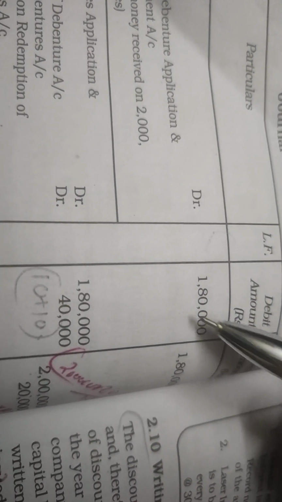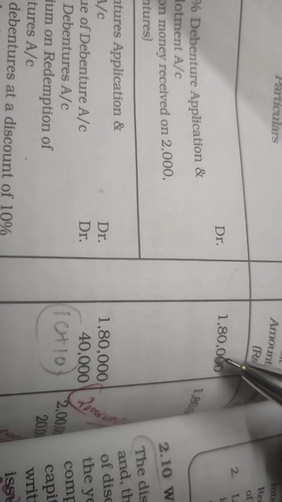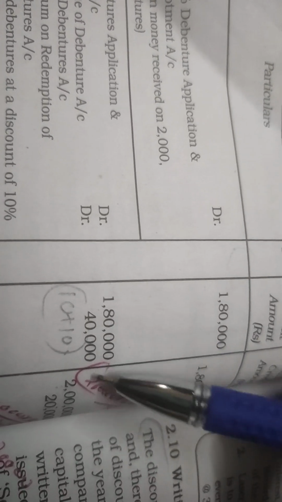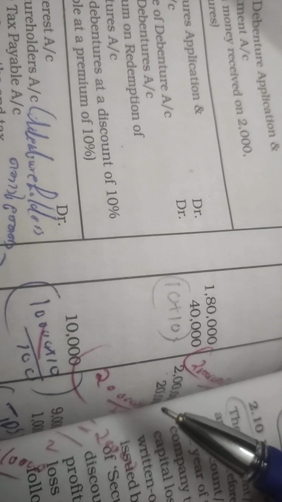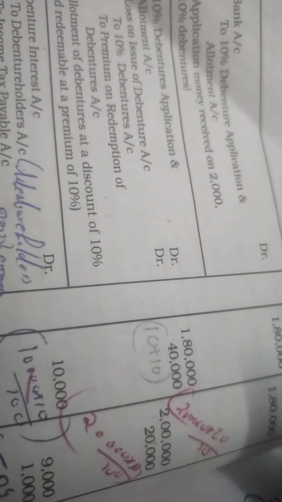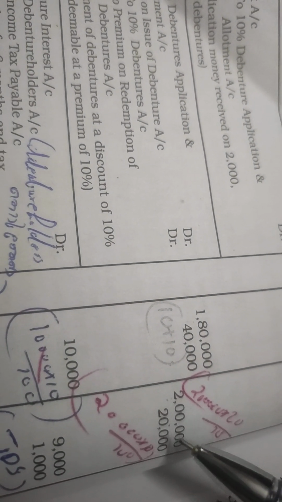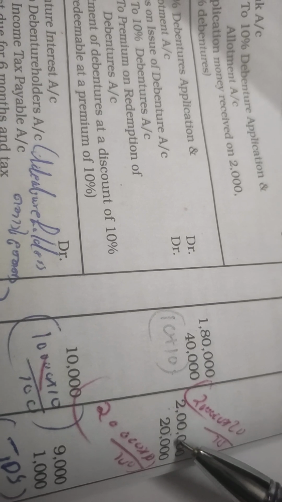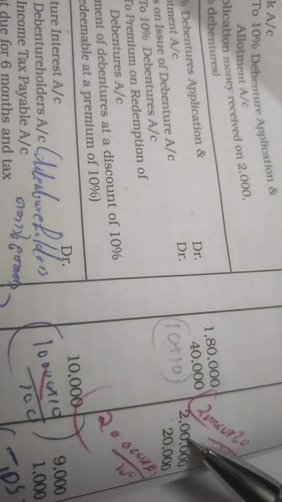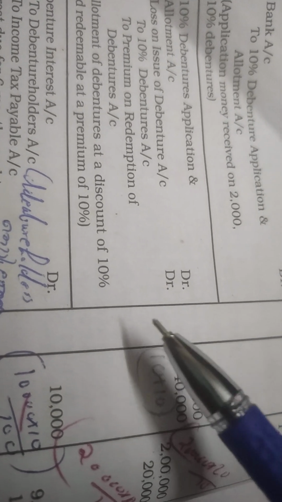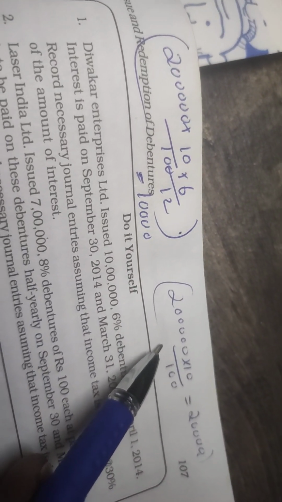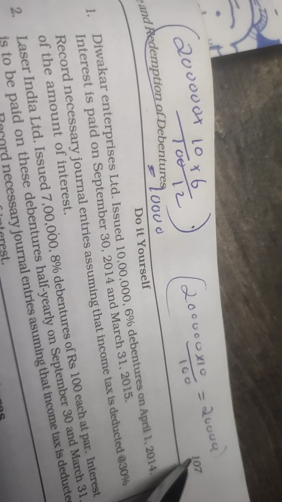The amount on issue of debentures is 1,80,000. Then the actual amount of debentures is 2000 into 100, 2 lakh. Then the premium on redemption, that is 2 lakh into 10 by 100, is 20,000.